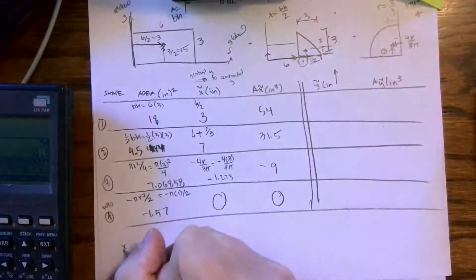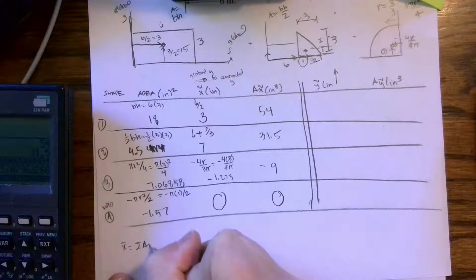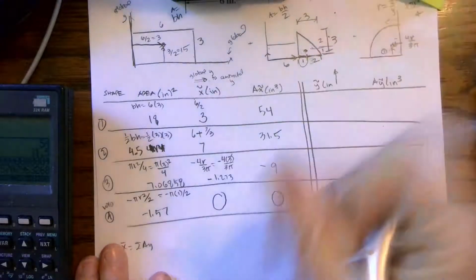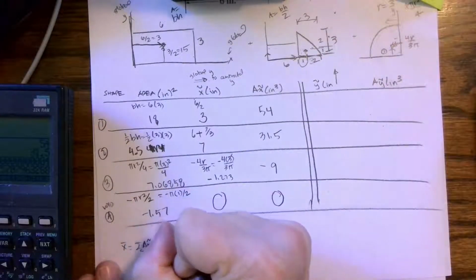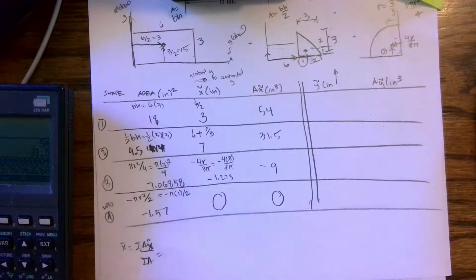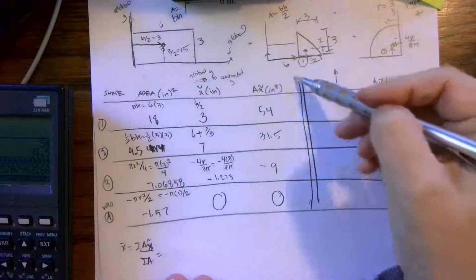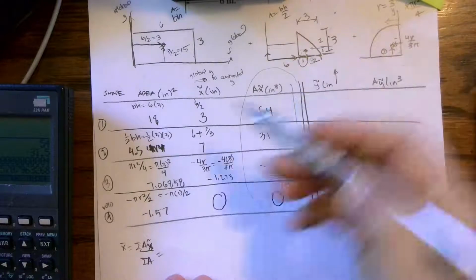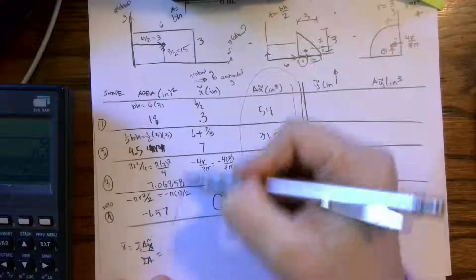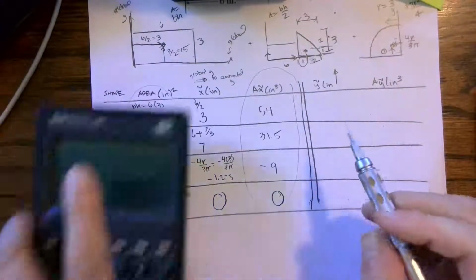I know that x bar equals the sum of A x tilde over the sum of A's. So I'm going to need to add up this column, put it here, and then add up my areas and put it here.